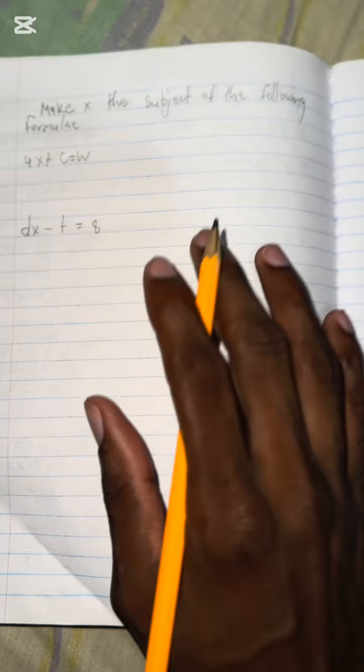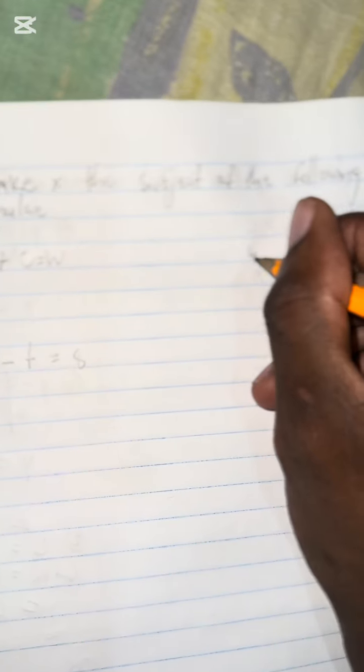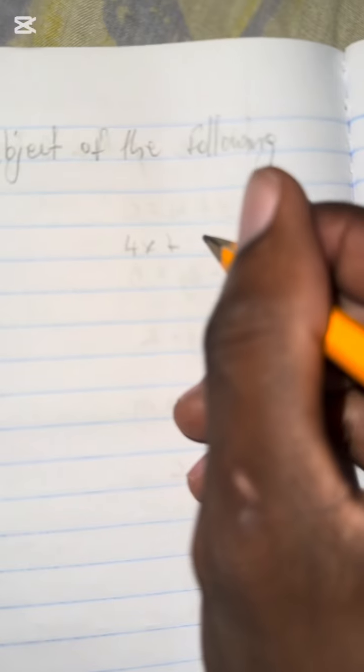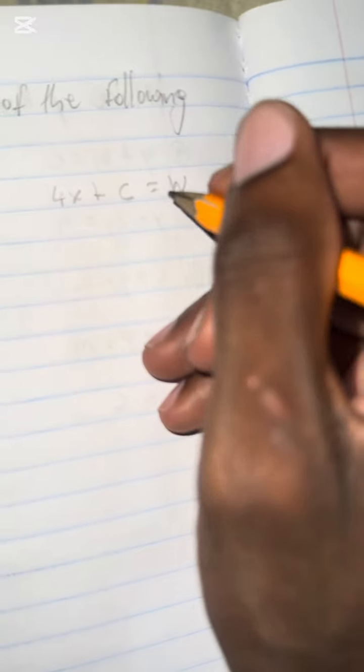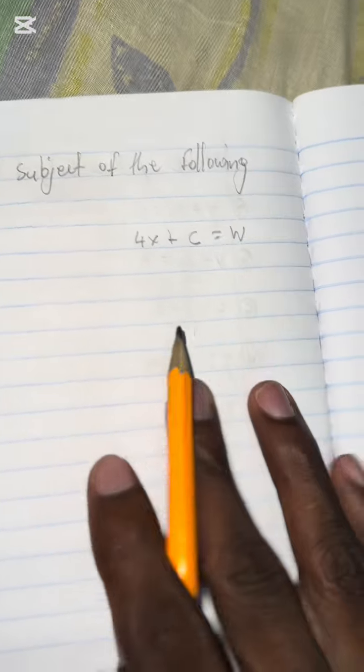This one says make x the subject of the following formulae. In the first question we have 4x plus c equal w. We want to make x the subject of the formula. In other words, we want x on one side of the equation and the other variables on the other side.